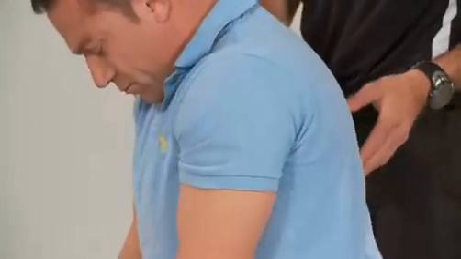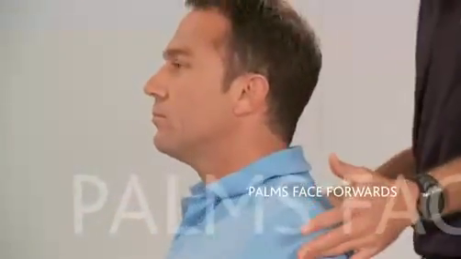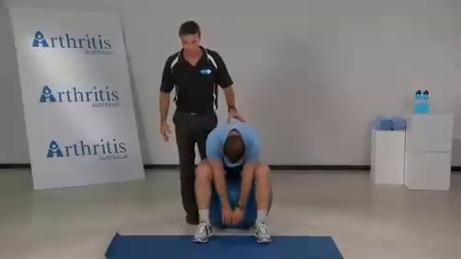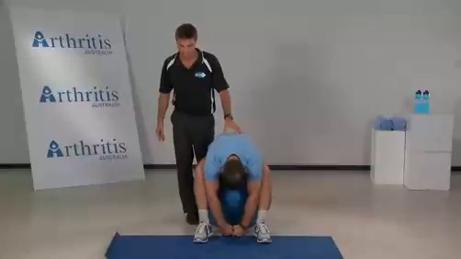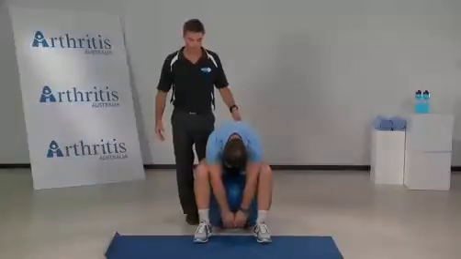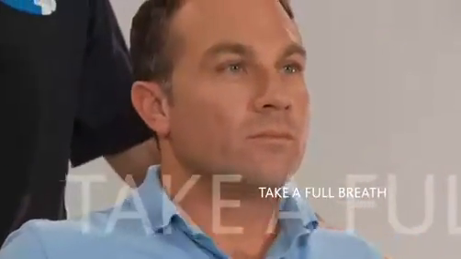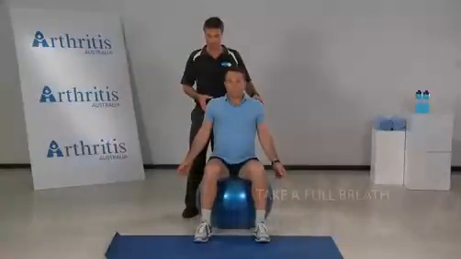As we come back up, we do the movement in reverse, bringing the palms forwards and feeling a stretch across the front of the chest. And as we roll back down, we're going to add some breathing. As you reach the bottom, full expiration out. And as we come up one more time, as we reach the top, we'll take a full breath in, really expanding out. And relax.